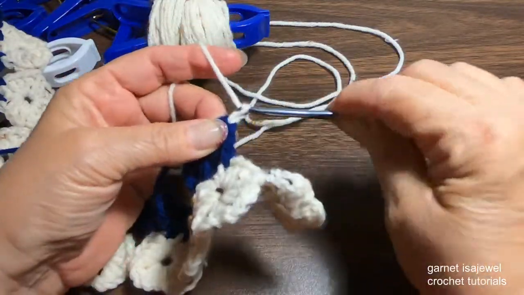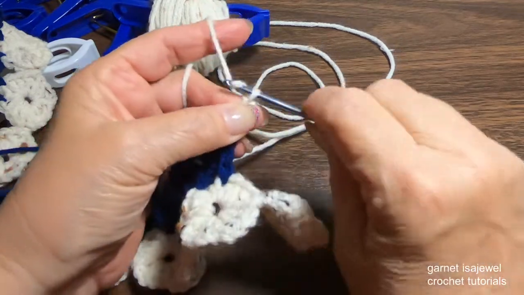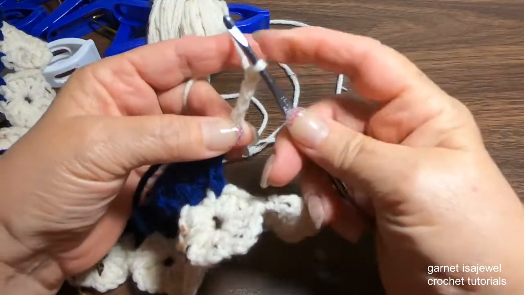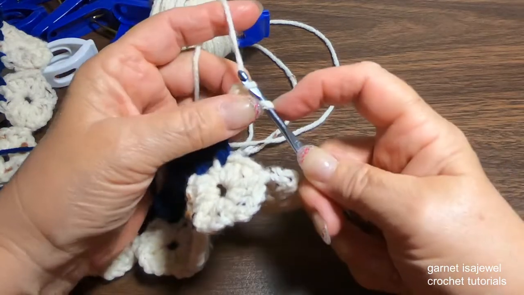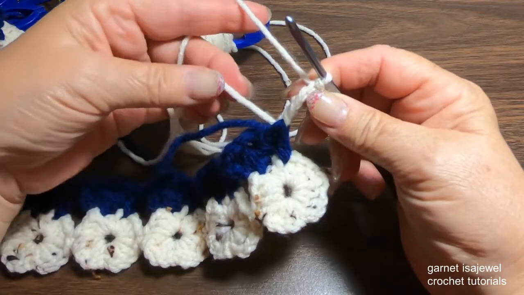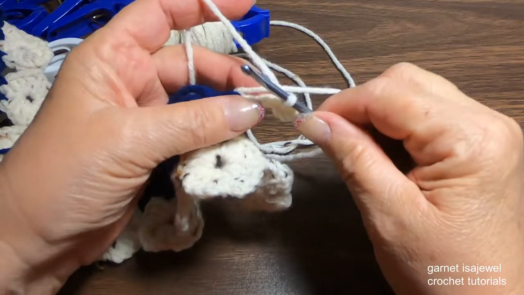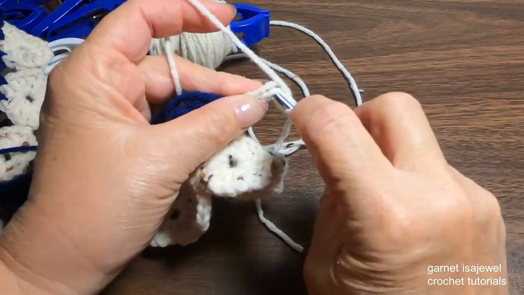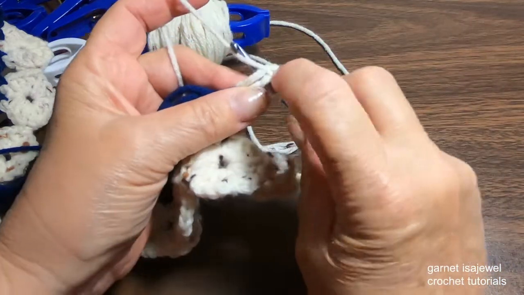Chain 3. Okay, and then pinch the top. Chain 4. And then slip stitch into the first of the 4. Okay, now this is where I'm going to go ahead and bring my tail back as well, so that we can incorporate it into the slip stitch of the chain 3 here.